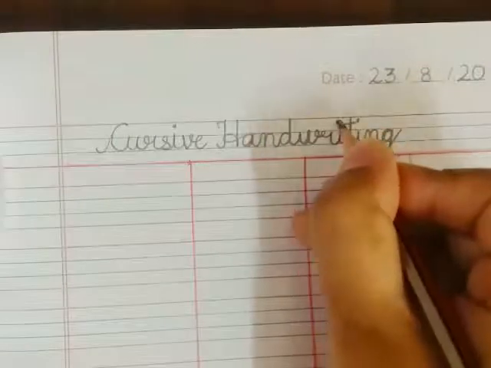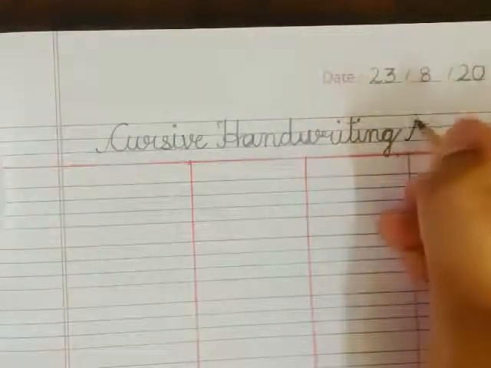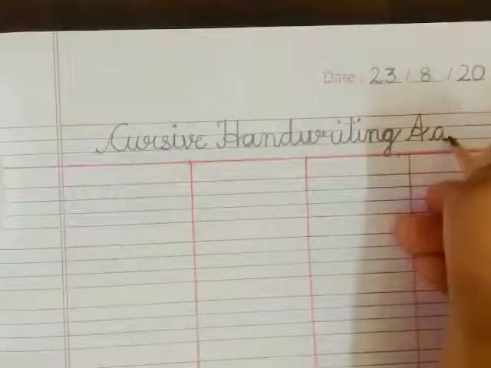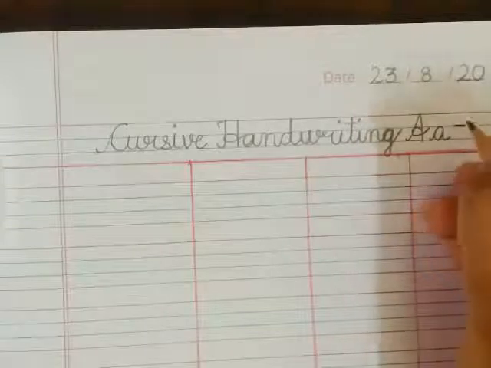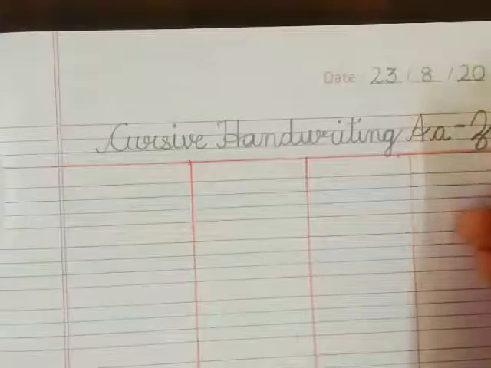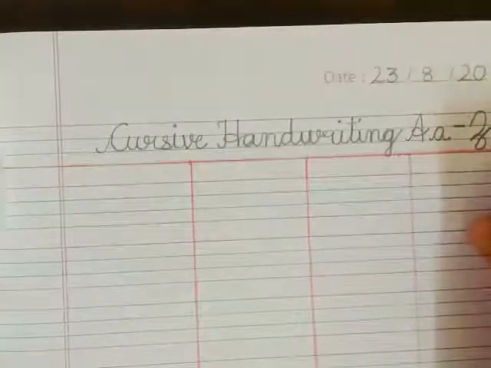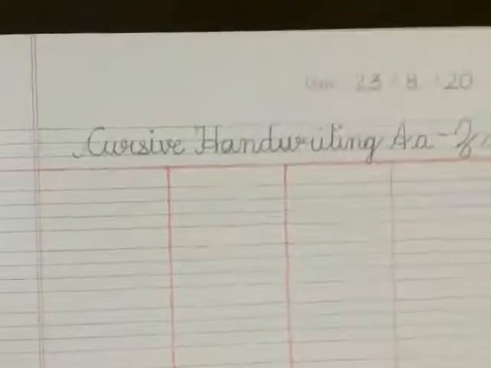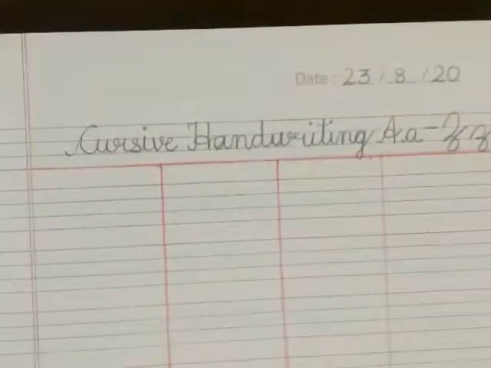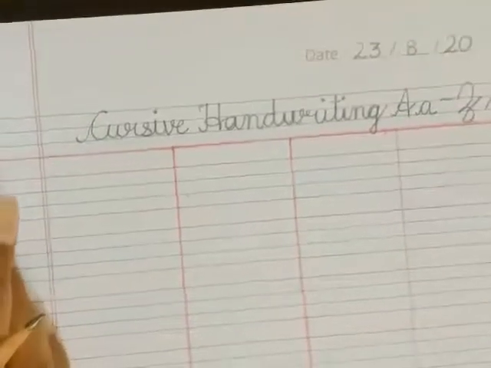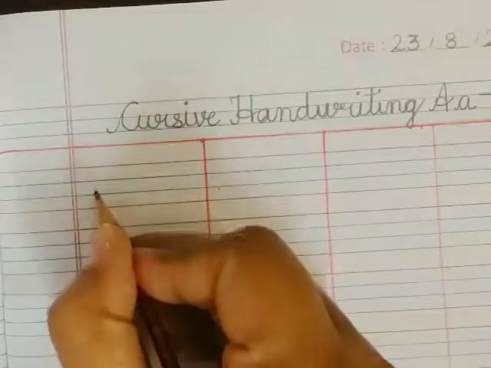Cursive handwriting from A to Z. Now we will start writing the first alphabet A.